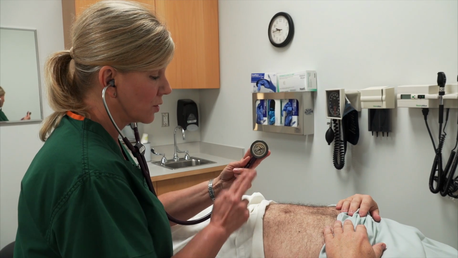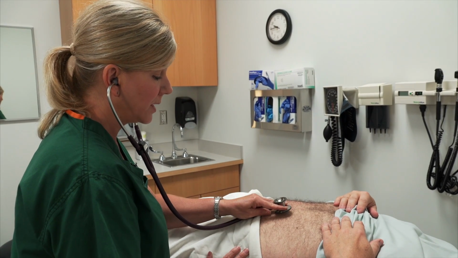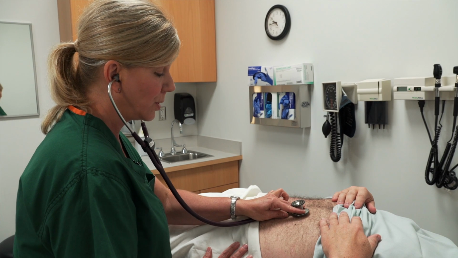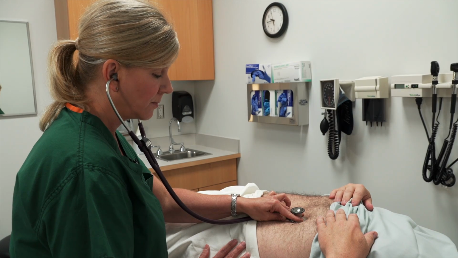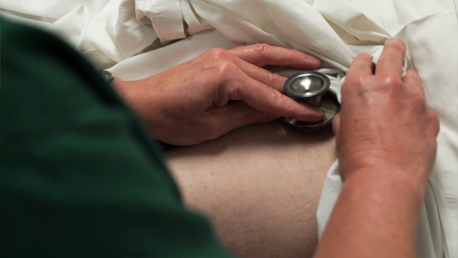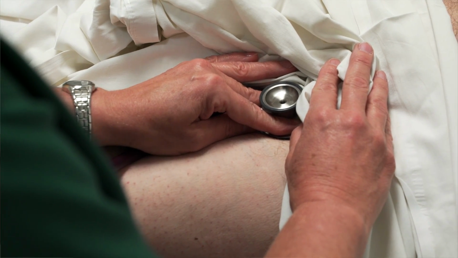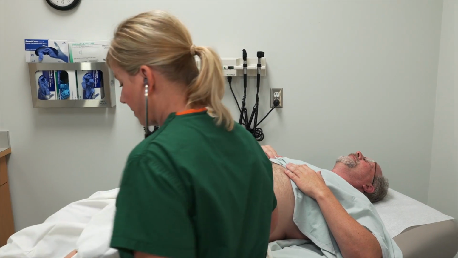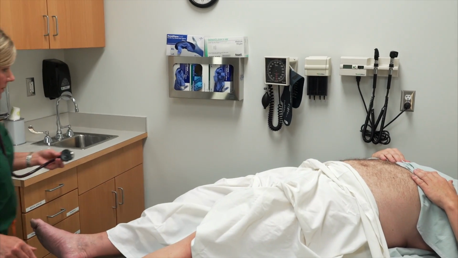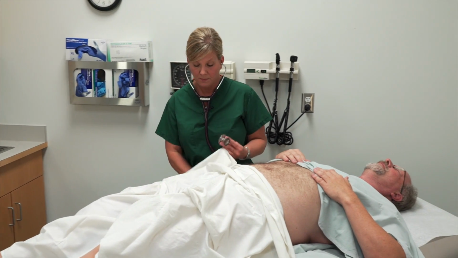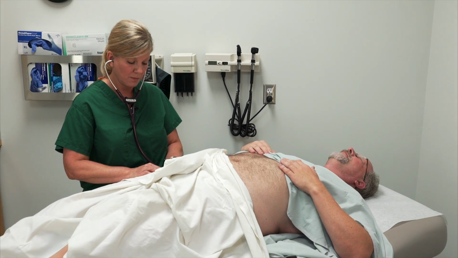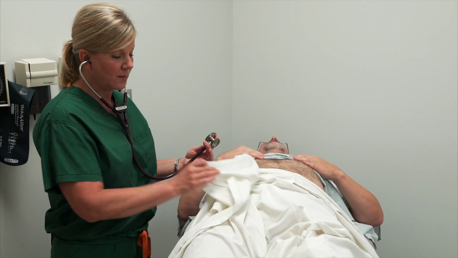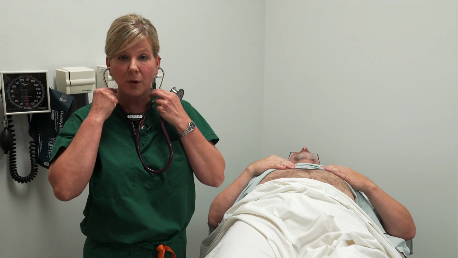A good rule of thumb is that your stethoscope is about 3 centimeters, so you can place it 1 centimeter laterally and superiorly to the umbilicus to listen to the renal arteries. And we repeat this again at the femoral artery. And we would repeat this on the other side. And that concludes our examination of the pulses.